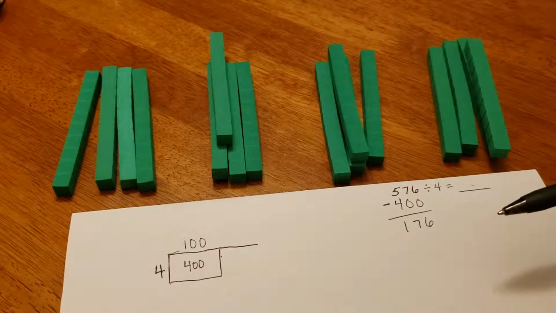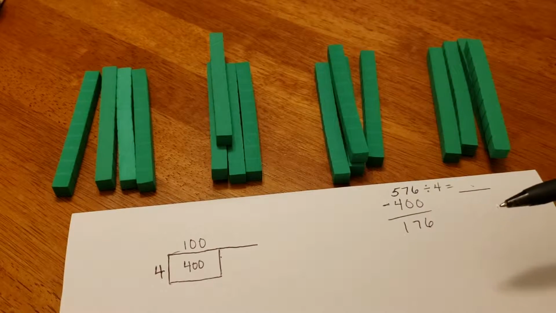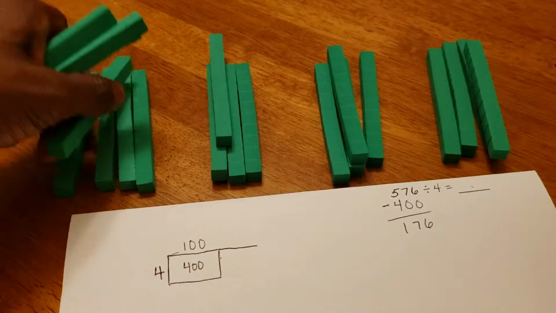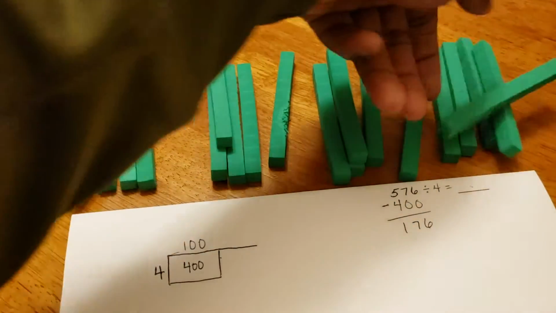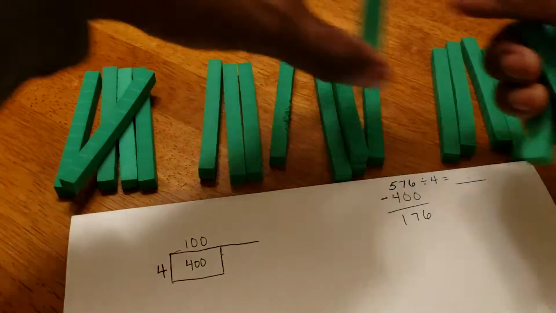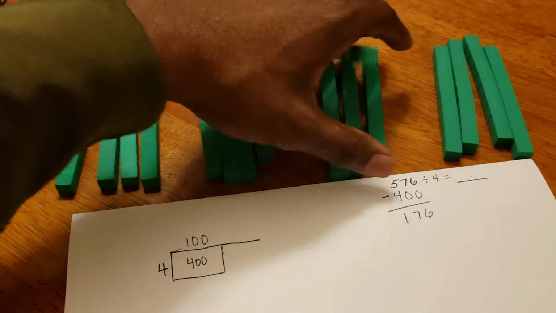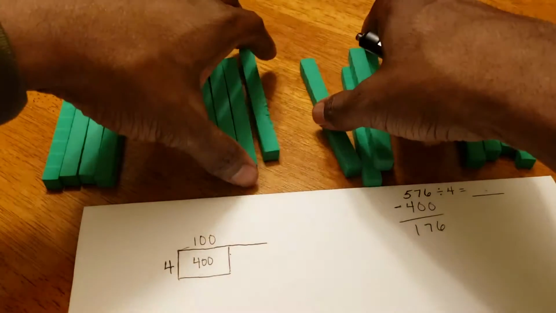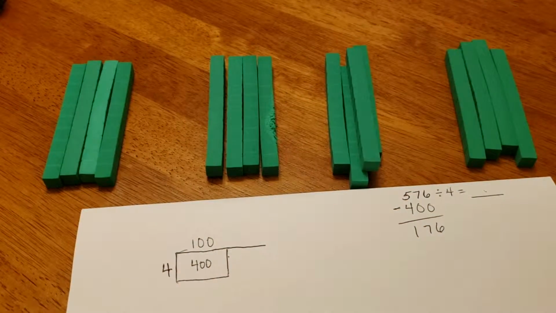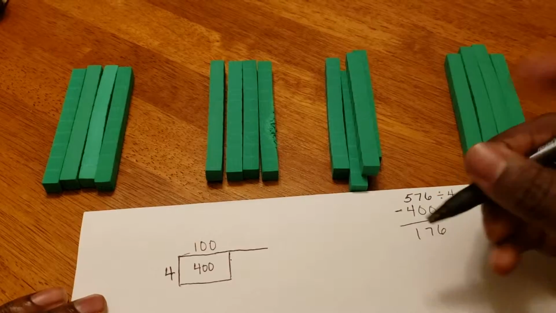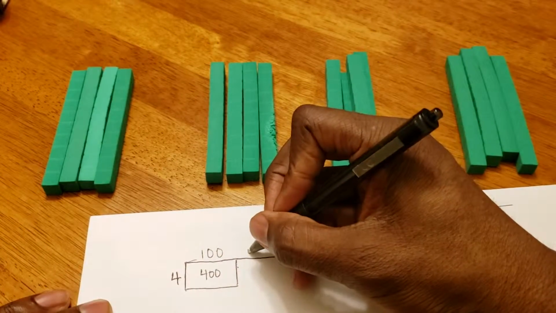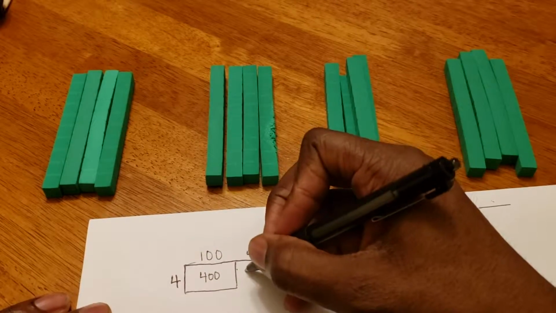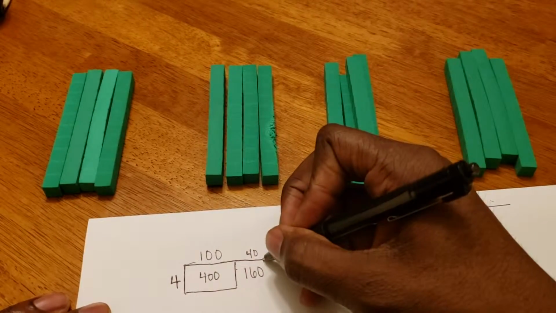I'm at 160. If I try to do another group of 10, if I try to do 4 times 50, which would be 4 groups of 50, I'd be at 170, 180, 190, 200. That's too much, so let's get rid of those. Let's just stick with our 4 groups of 40. Let me try to separate this so you can see a little bit. All right, so we got 4 groups of 40, which is 160. So that works for us. Let's go ahead and make this 40. So 4 times 40 equals 160. So that's this area right here.